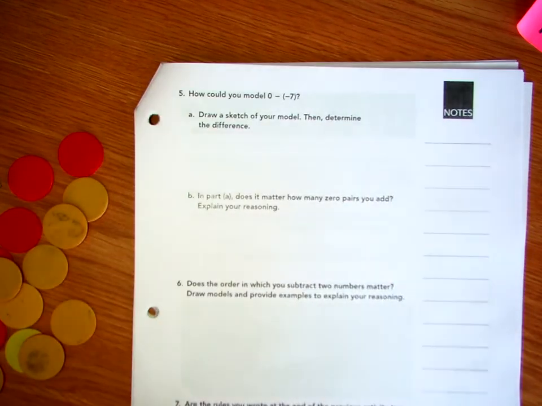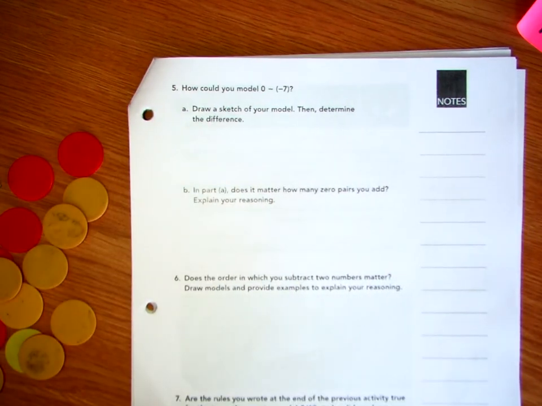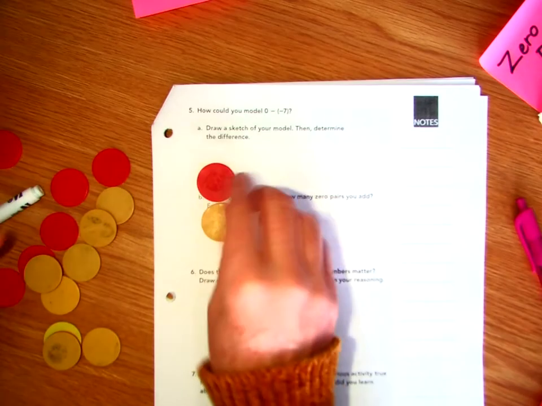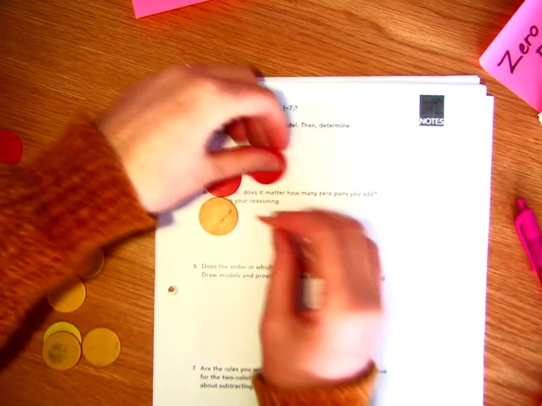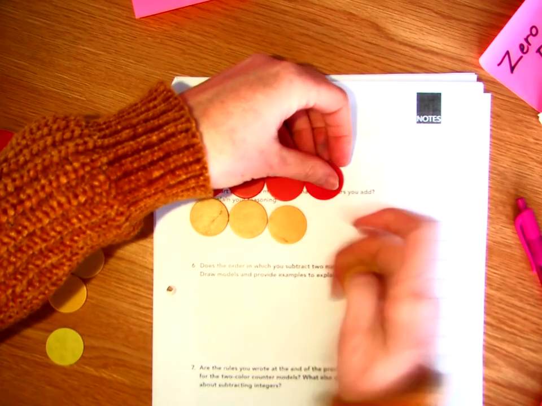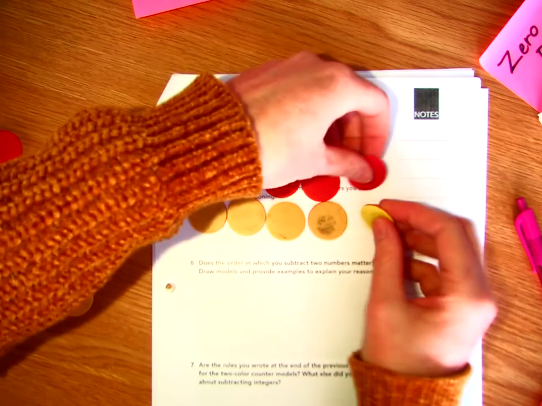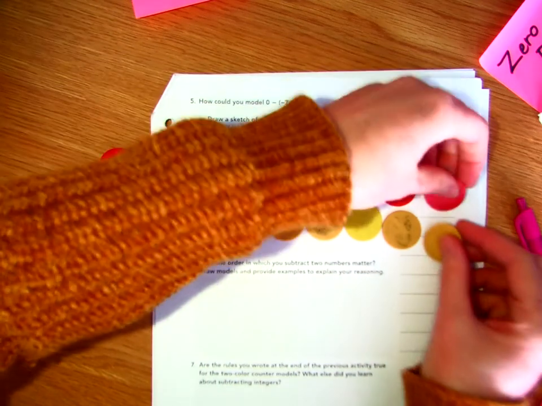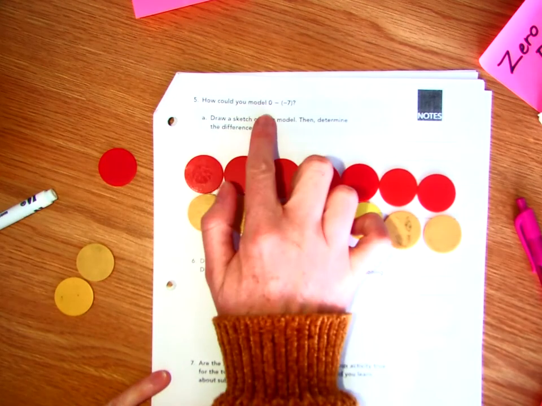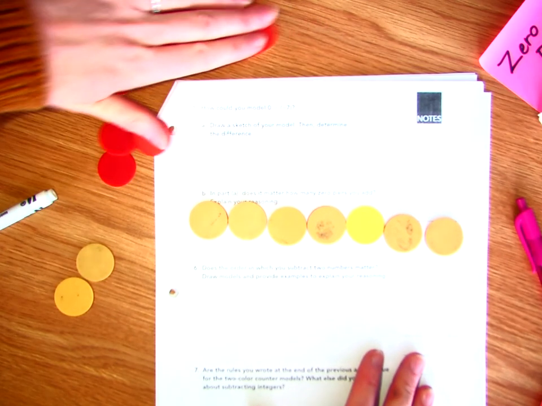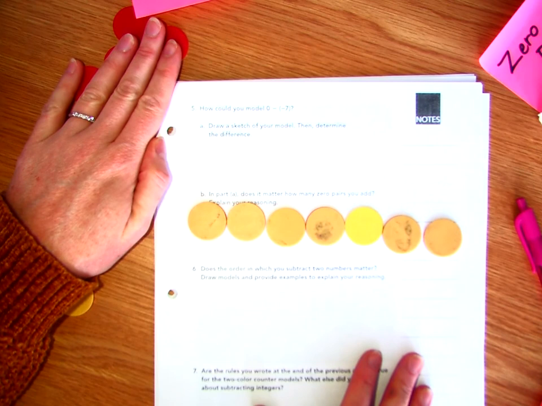It says, how could you model 0 take away negative 7? You could start with 7 zero pairs, because that is the value of 0. So that's 1, 2, 3, 4, 5, 6, 7. 0, take away negative 7. Okay, so I need to take away all the negatives. So that means my solution is positive 7.